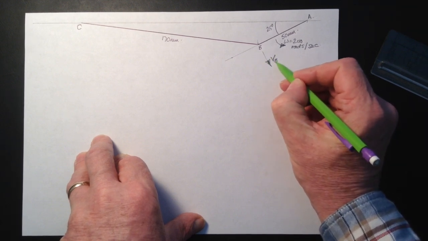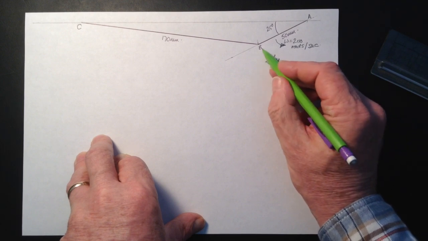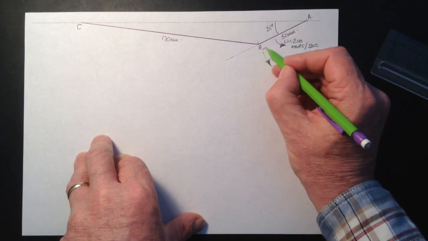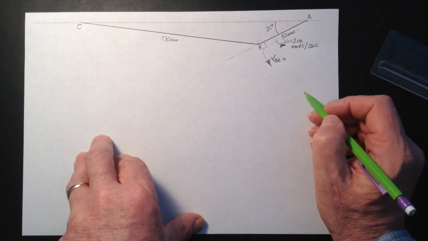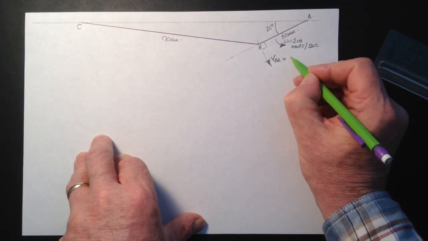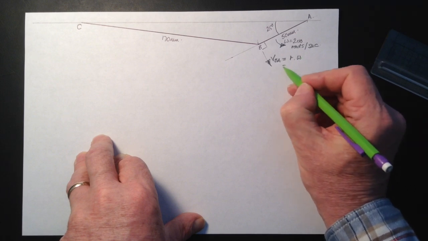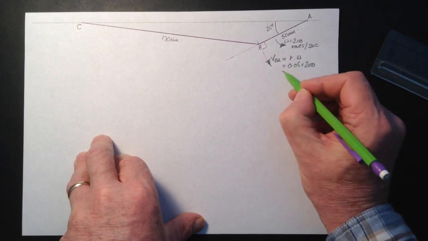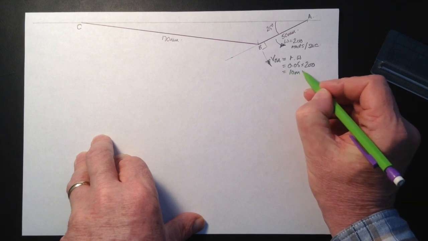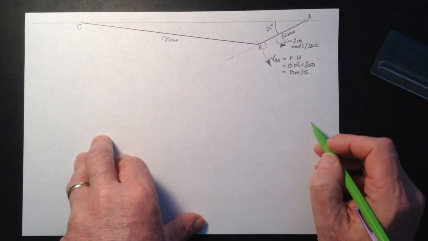It can't be anywhere else. We write it as VBA, the velocity of B relative to A. And the way we work it out is simple. It's R times omega. So if we do the sum, and remember to write in meters, not millimeters, then we come out at 10 meters per second.